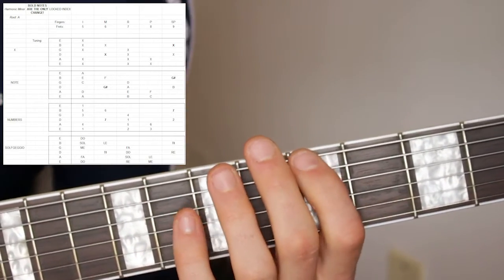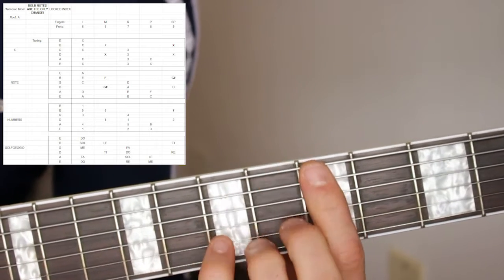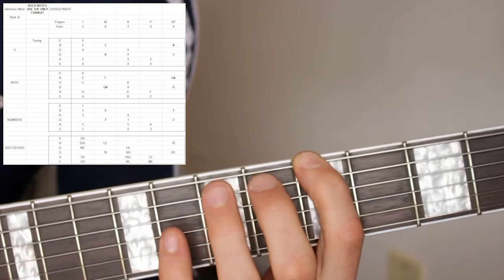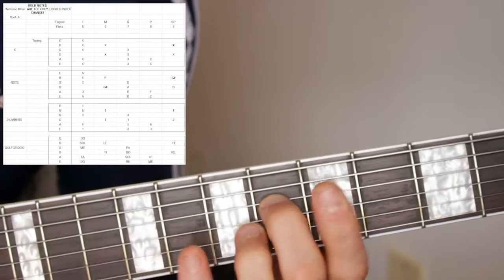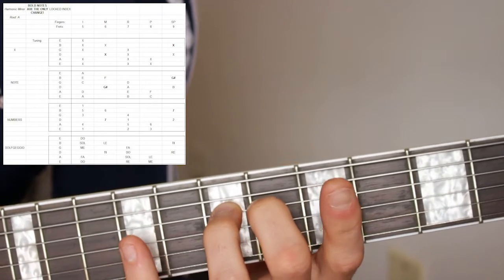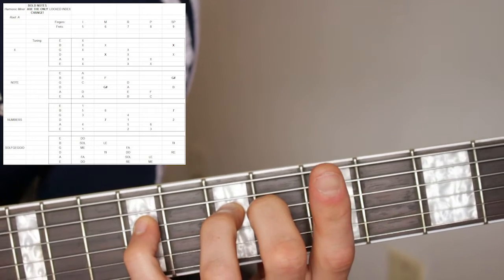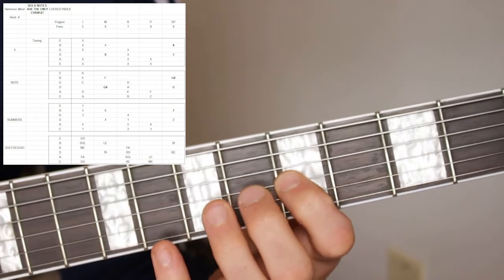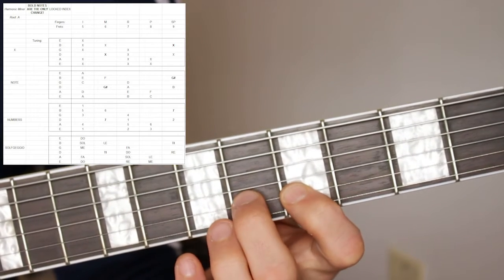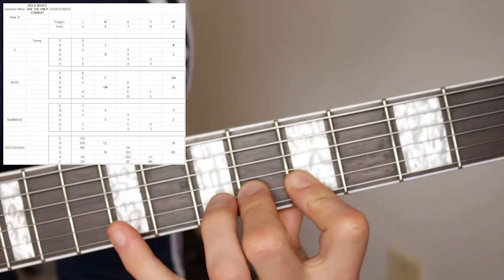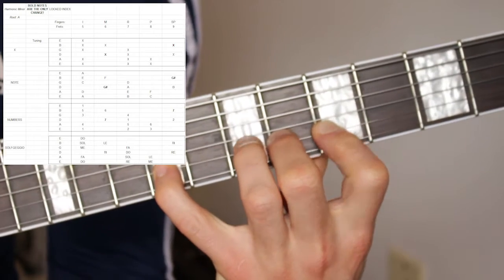But let's do it with finger positions. Here we go. So the fret position: 5, 7, 8. 5, 7, 8, 6, 7. Then you need super pinky to 9. 5, 7, 5, 6. And now you need super pinky to 9 here. This is going to be tricky. And then 5.